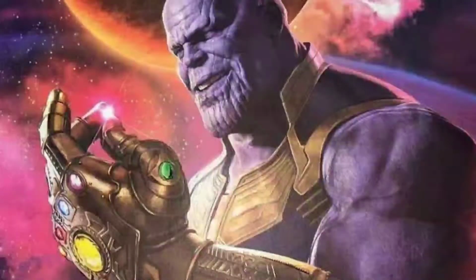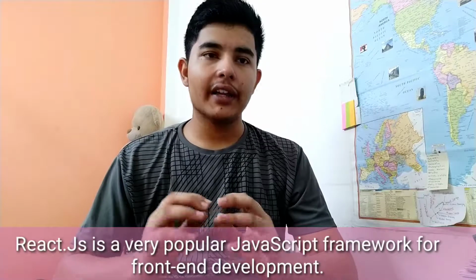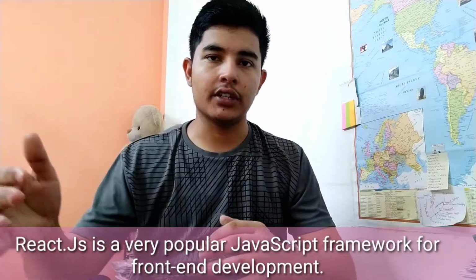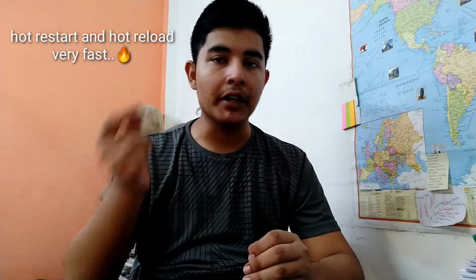So they created a framework, React Native, because they already had React.js as well. They used React.js and created React Native, which means you have the skills of React.js, like those React.js developers working at Facebook. They found a way to create a single code base for Android and iOS. The best thing about React Native is that it has hot restart and hot reload, which means whenever you save the code it updates immediately.